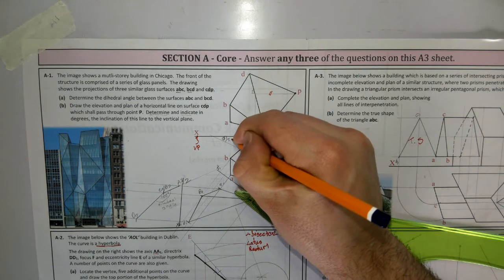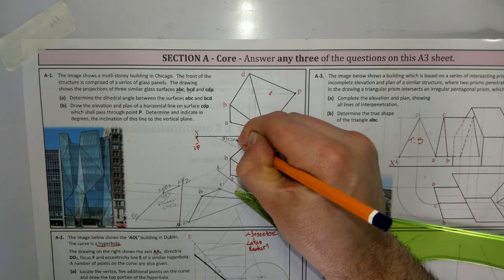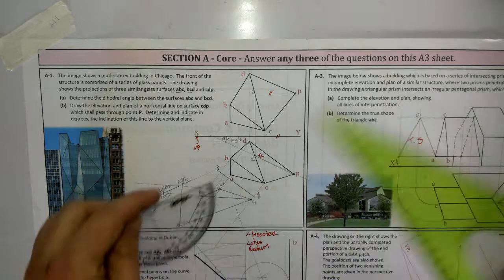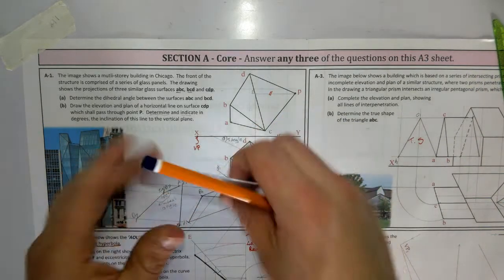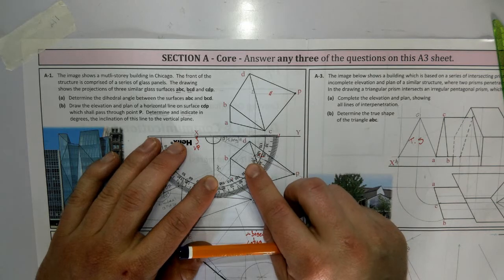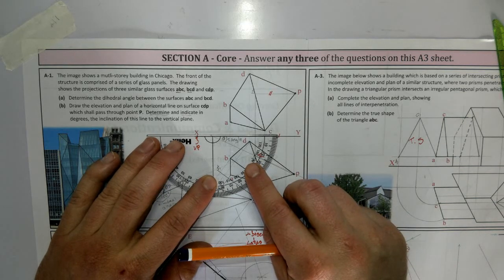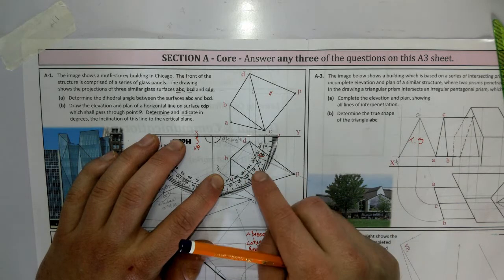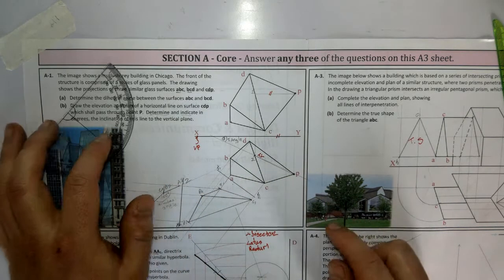So just simply writing true angle there is not enough. That's why I always think it's a good habit to measure these angles and write it in. I will put the value in here. So the value of it is 26 degrees.